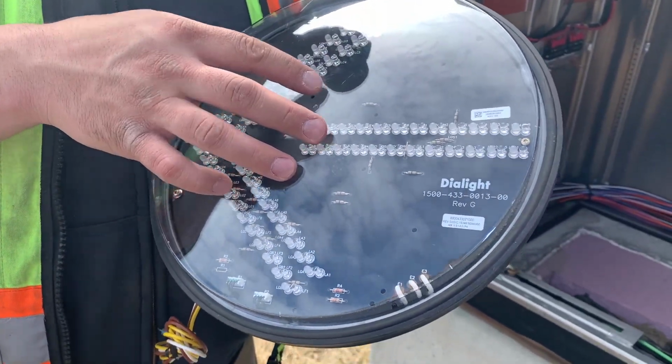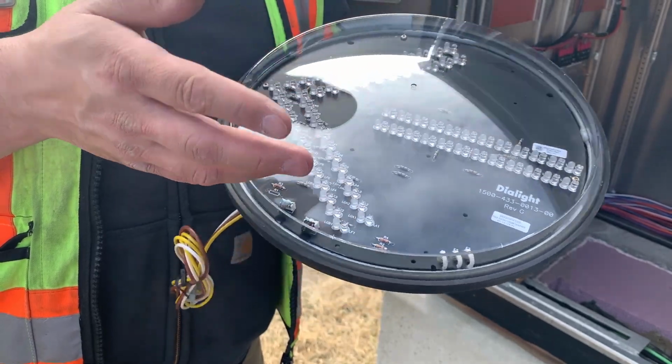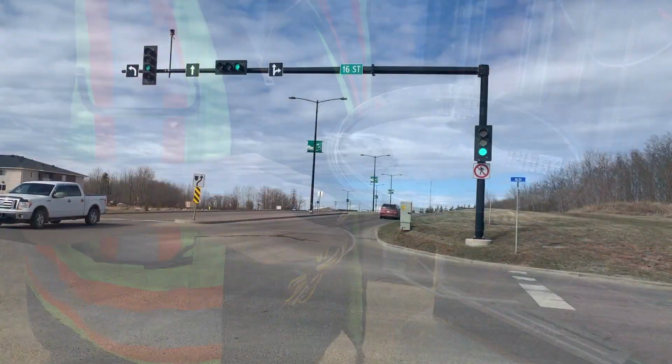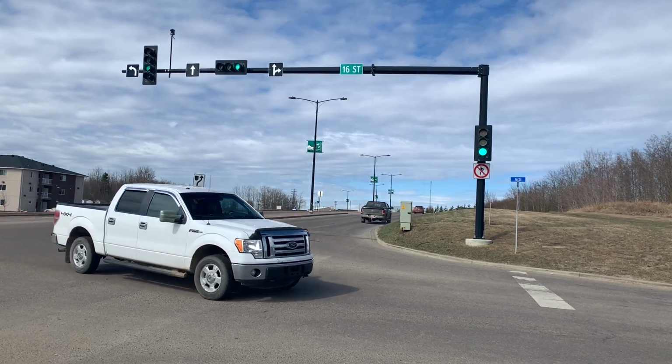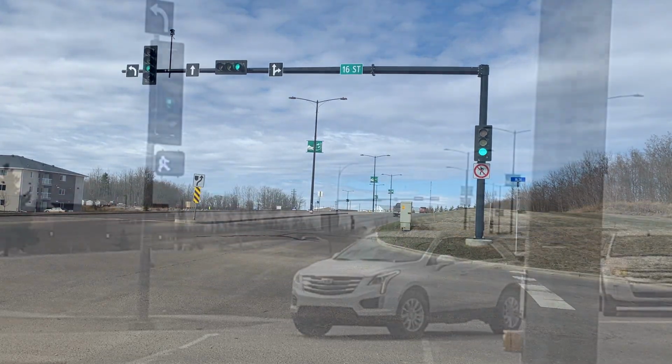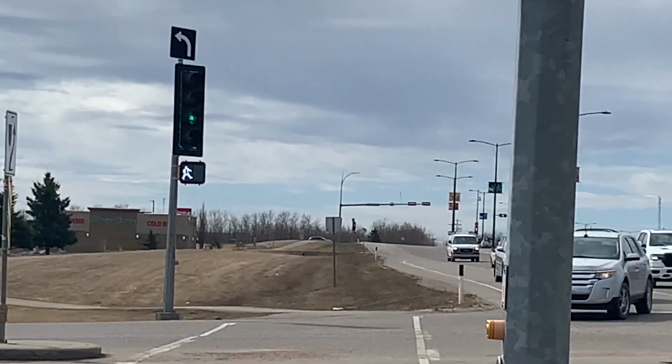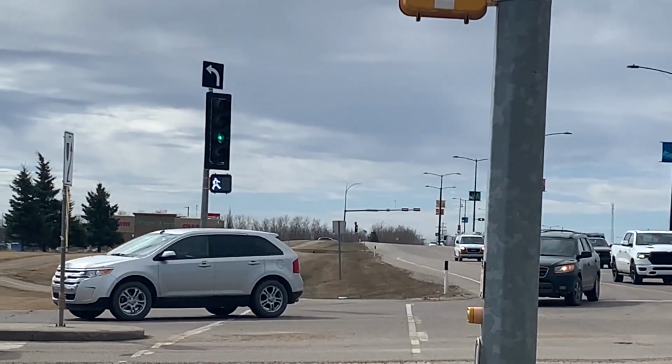Now these LEDs last a lot longer and are a lot more energy efficient, whereas we used to have to pump through like 600 watts of power to a traffic light to run the lights. Now we can do everything off of a fraction of that, a tenth of the power.